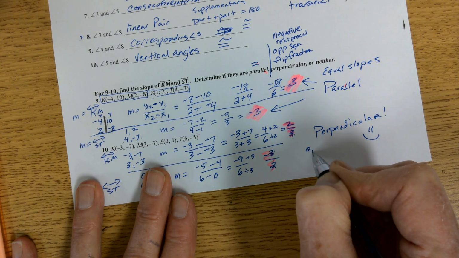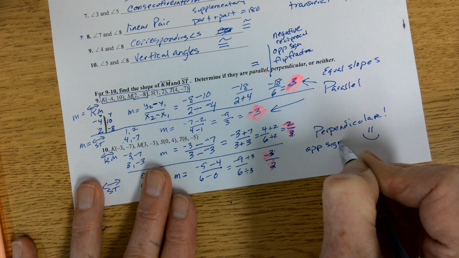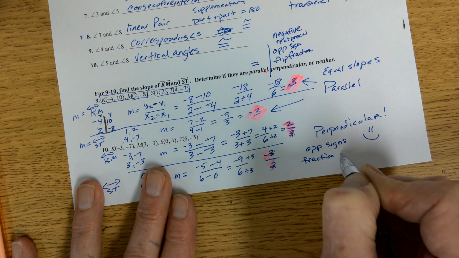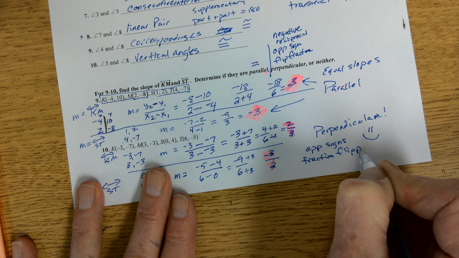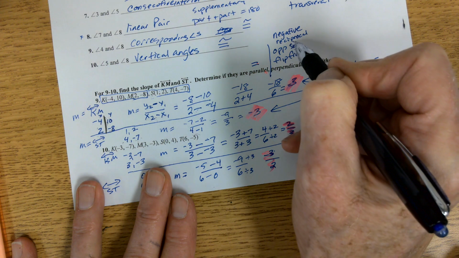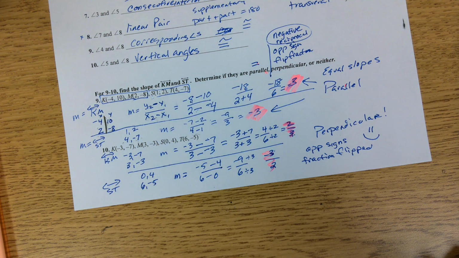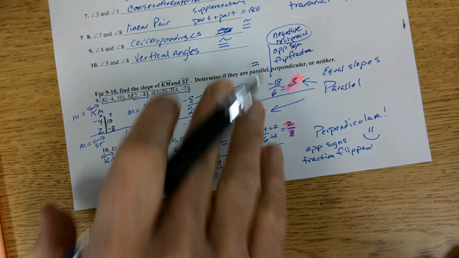Okay, opposite signs, right? And the fraction is flipped. And we call that negative reciprocal. That's what that means. Okay, let's flip it to the back side.